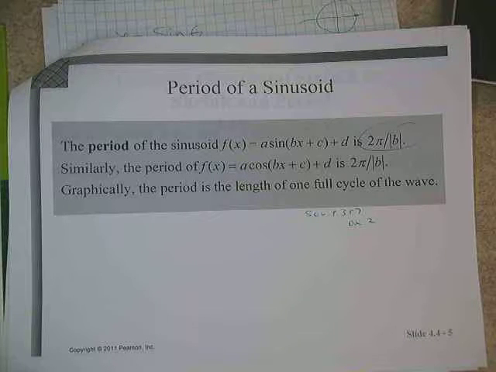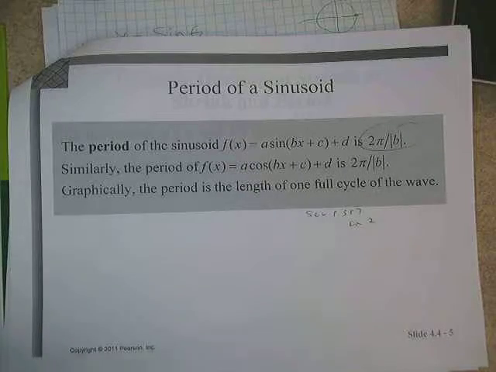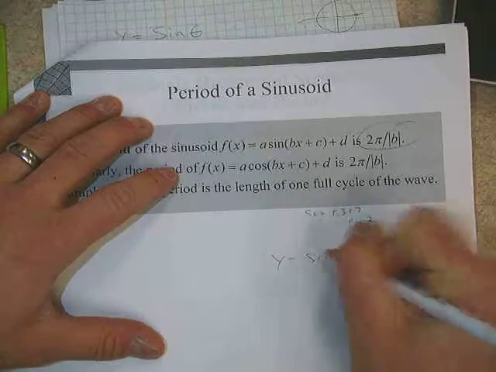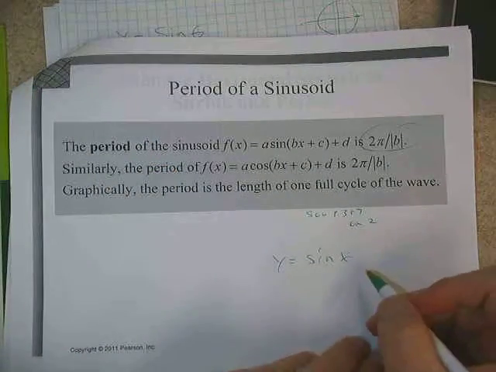And if we know what the period is, then we can set up a coordinate axes and we can draw the function appropriately. All right. So what it boils down to is the period is always going to be the original period, which is 2 pi, divided by the absolute value of b.